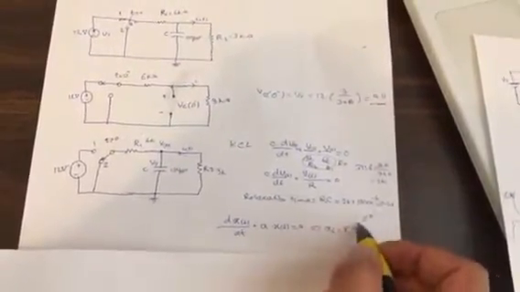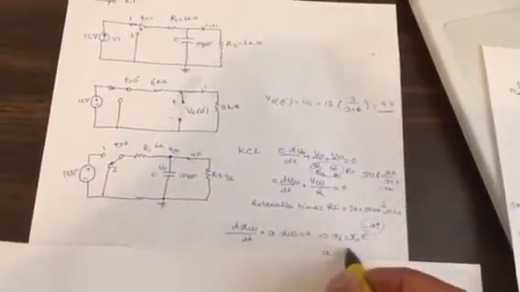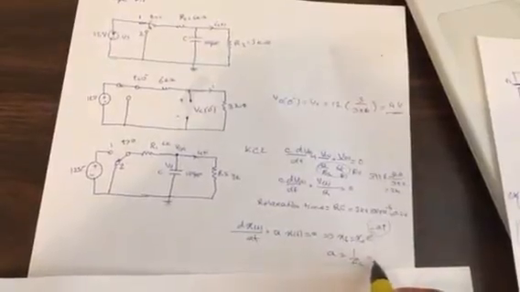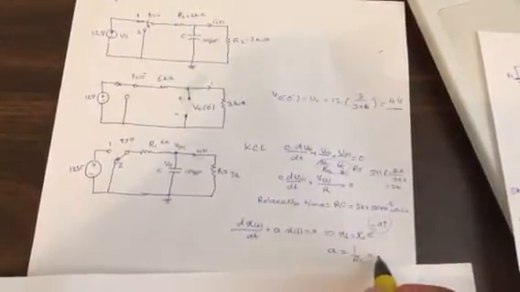Here a for us is 1 over RC, so 1 over the relaxation time.